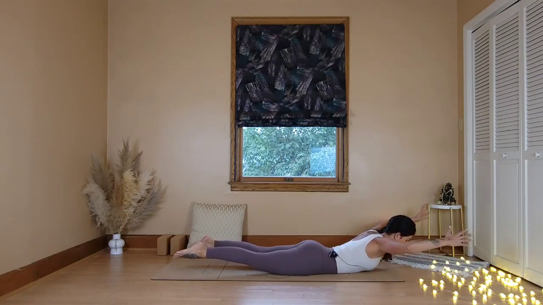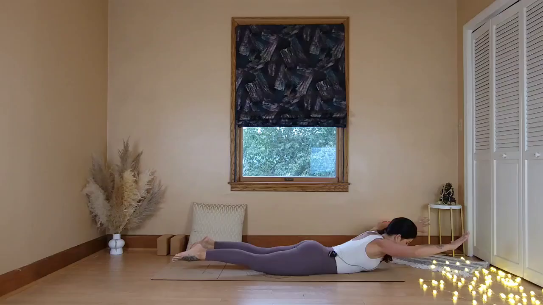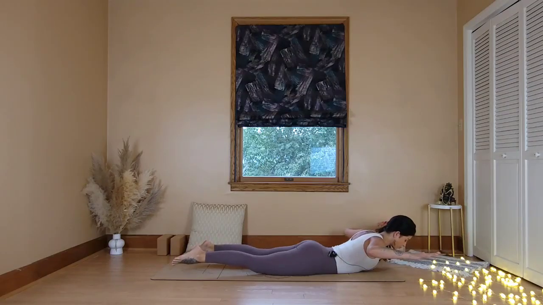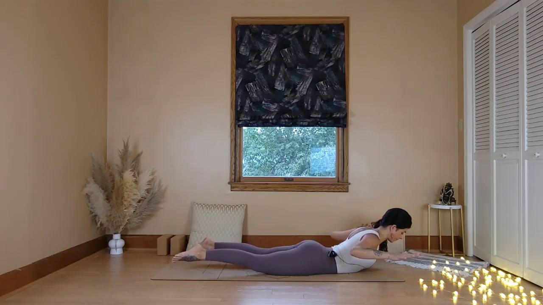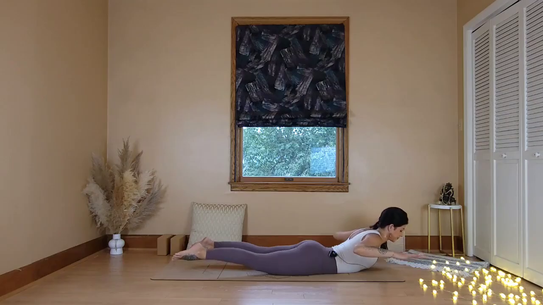Inhale, extend the arms, look down. Exhale, bend your elbows and squeeze the backs of your shoulders towards each other. Again, inhale, reach the arms forwards, hands facing each other, look down. Breathe out, bend your elbows, lift the chest and go a little high into the back bend.